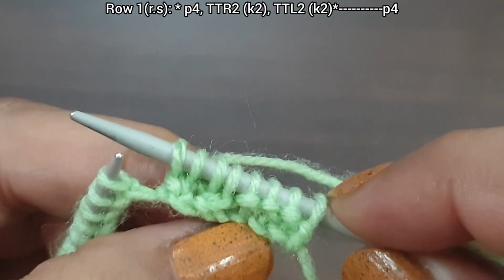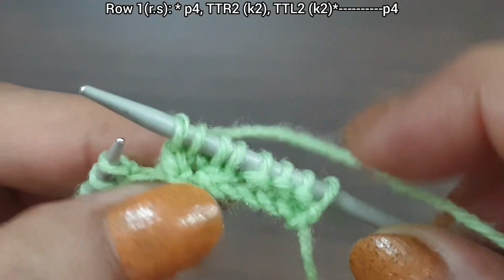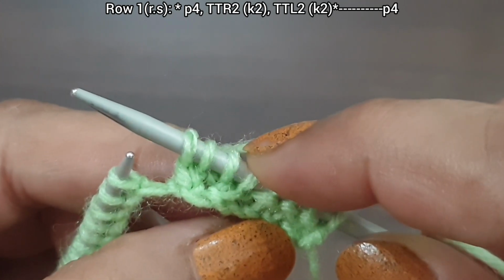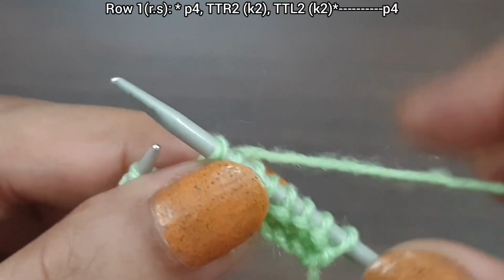That's our repeat. Purl 4, twist 2 from left to right and knit 2, twist 2 from right to left, knit 2. This is 8 stitches pattern. 1, 2, 3, 4, 5, 6, 7, 8. Again we repeat this pattern.